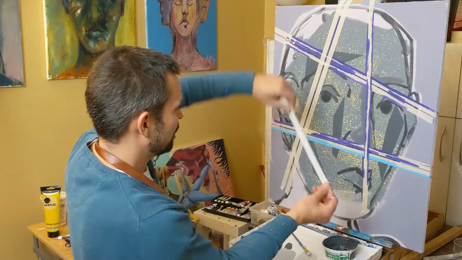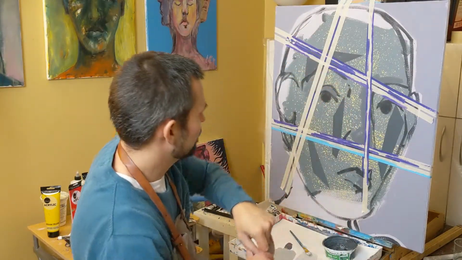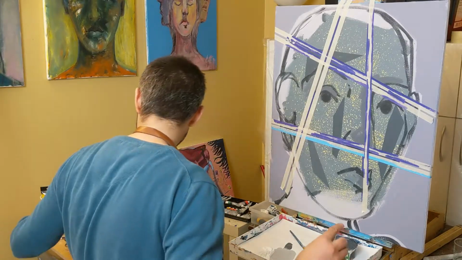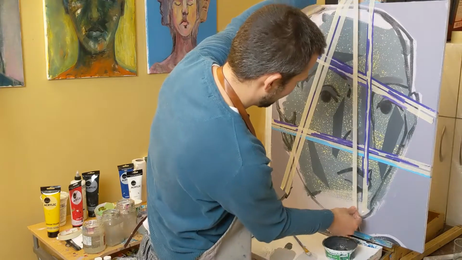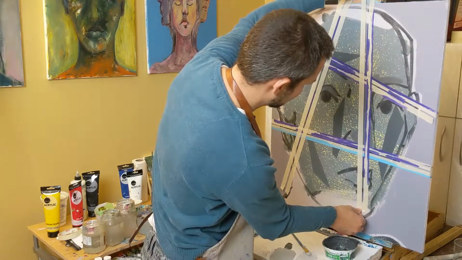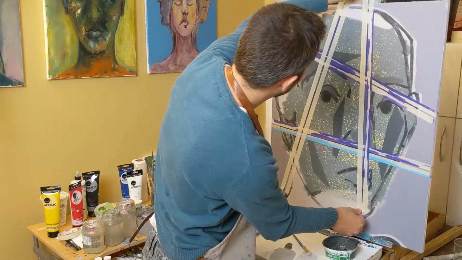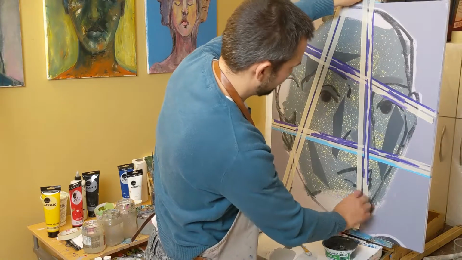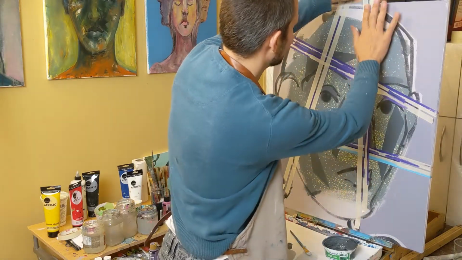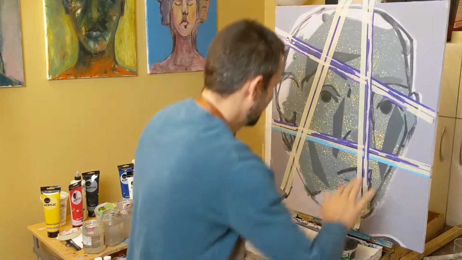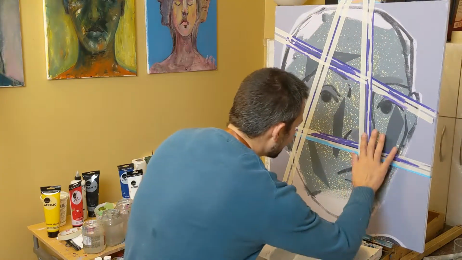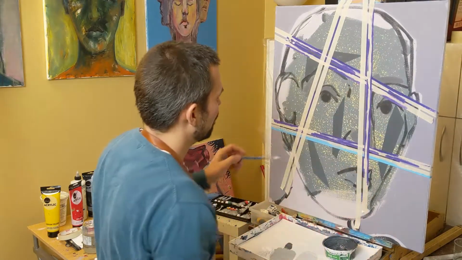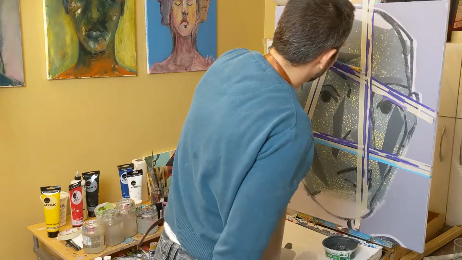I'm not a totally studied artist. Some people are so refined in their ability to create the illusion of space, and I could learn a lot from them still. I've learned a lot too, but I'm still not ultra refined in that area.